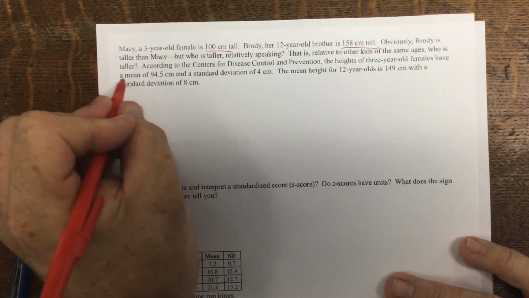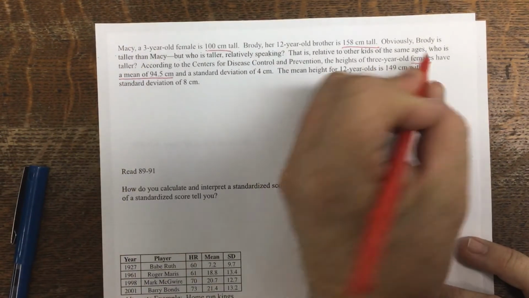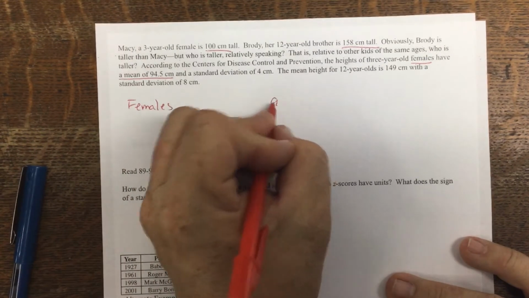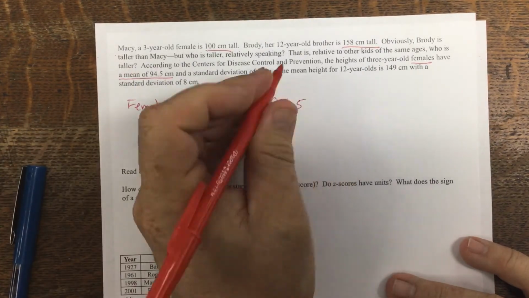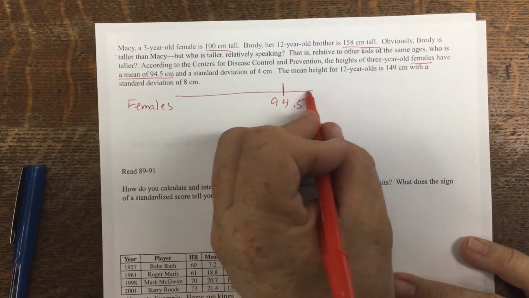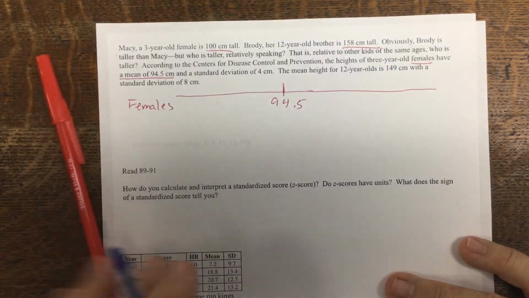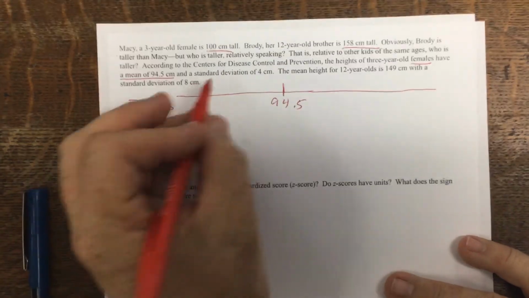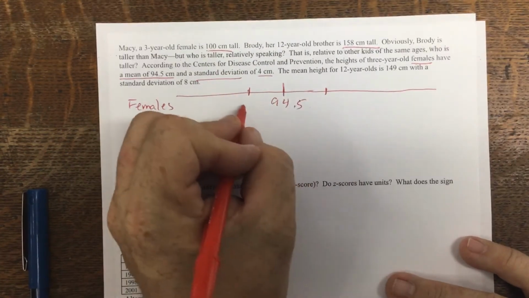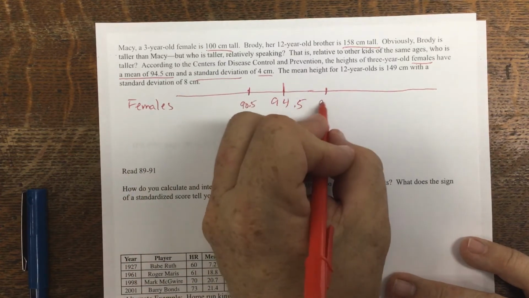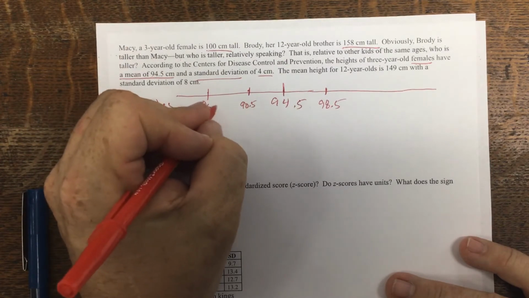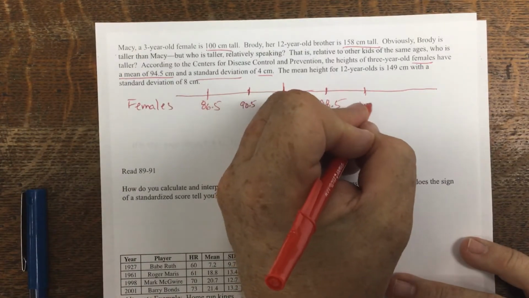We have a mean of 94.5 for females, so let's just do the females here. I'll write 94.5 right there and do a little number line for you guys. Then a standard deviation of 4, so we go 4 this way and 4 that way. Subtracting gives 90.5, adding gives 98.5. And if we go 4 more, this is 86.5, and this is 102.5.